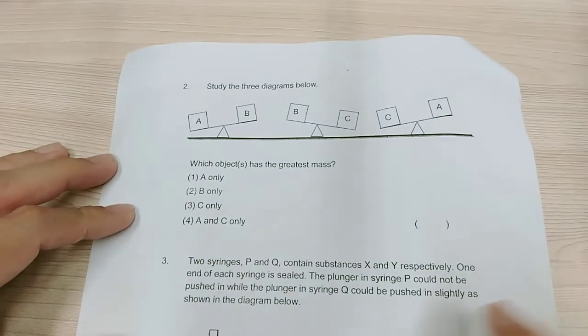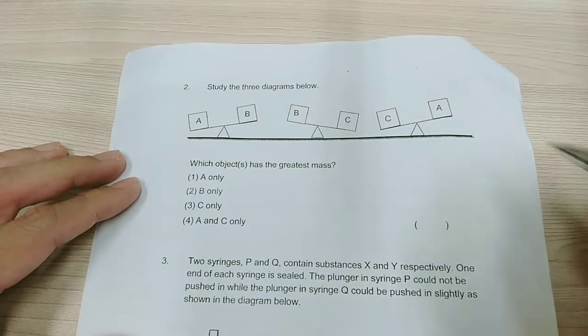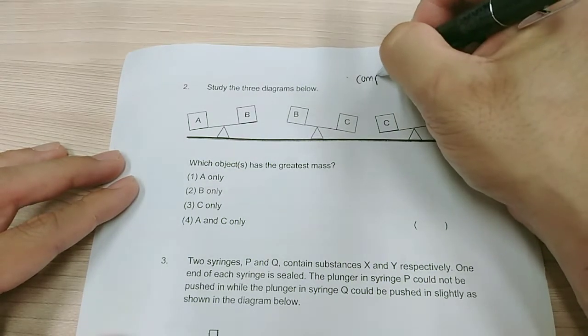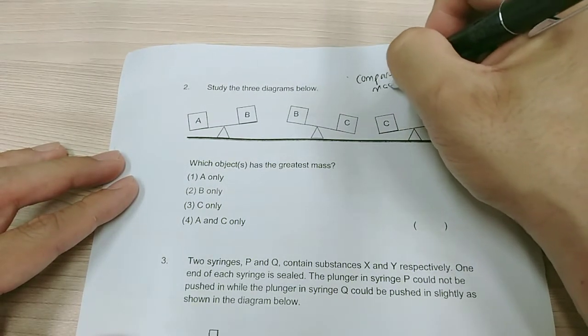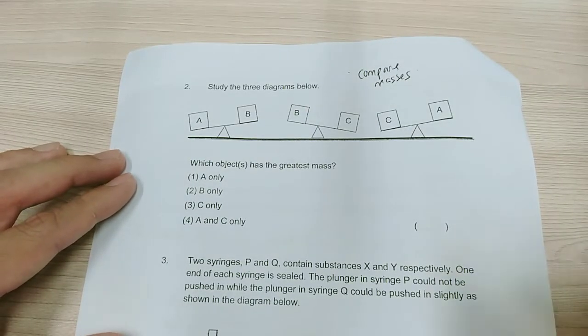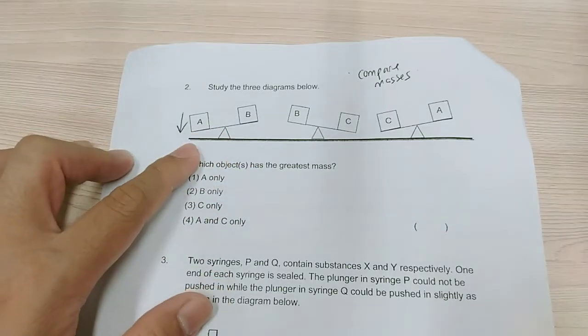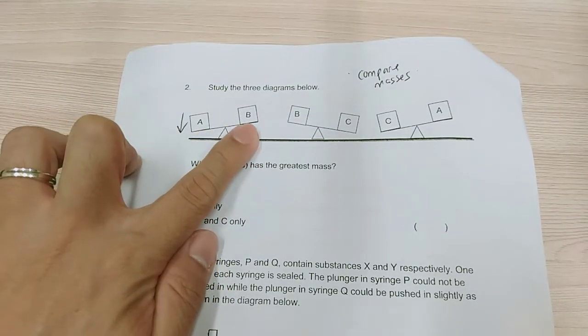Next question. Now, of course, clearly, you will see some balance here. And remember, a balance is used to compare masses. Now, instead of two objects, there are three objects here. Notice A and B here. It tilts down this way. So that tells you A has a greater mass than B.